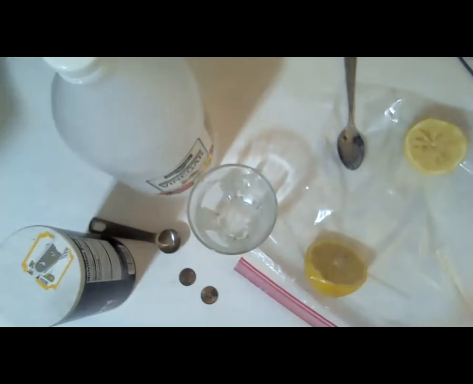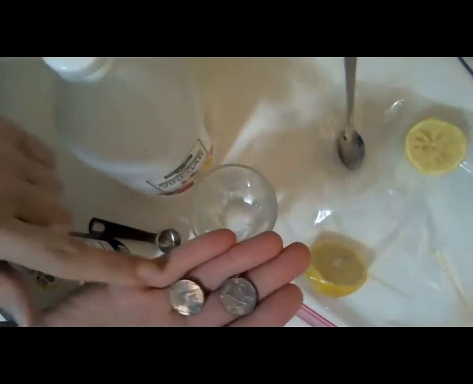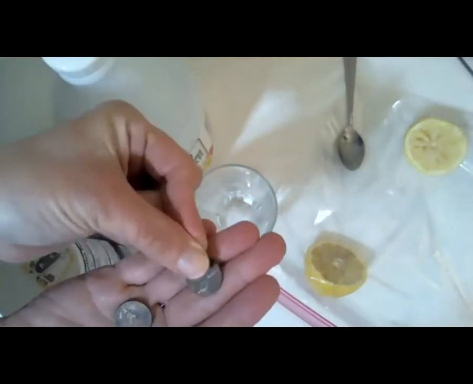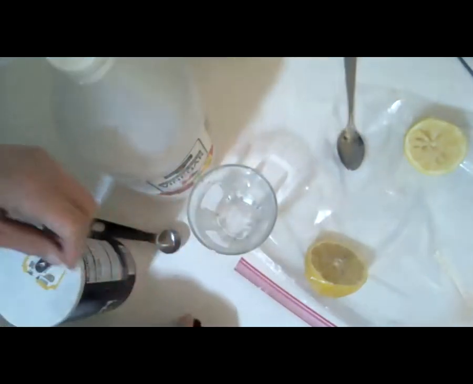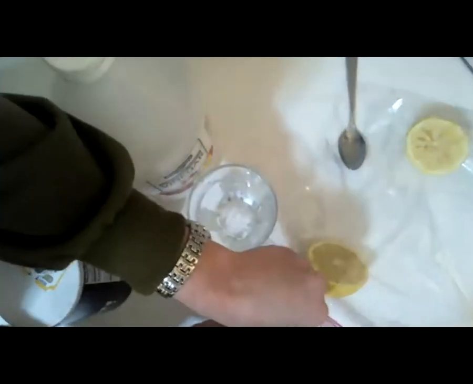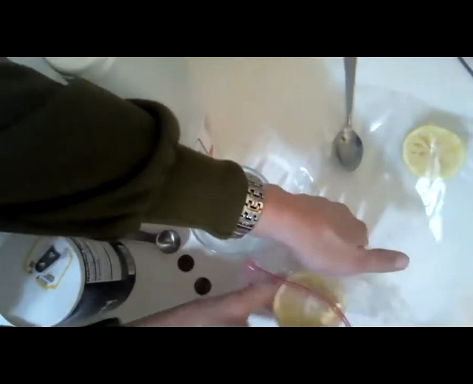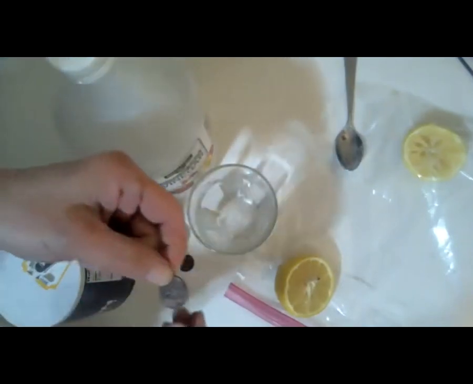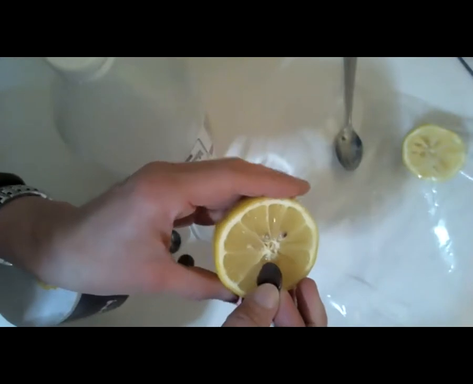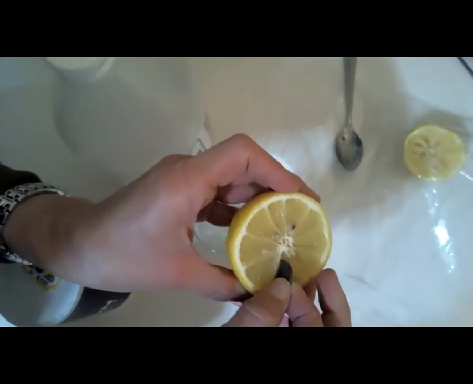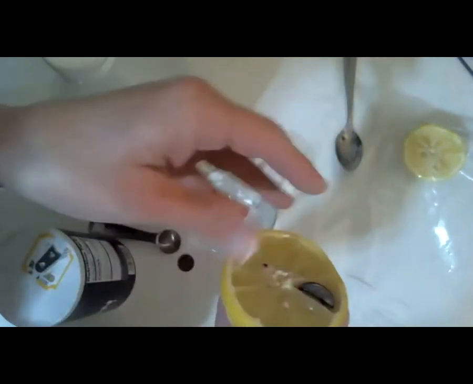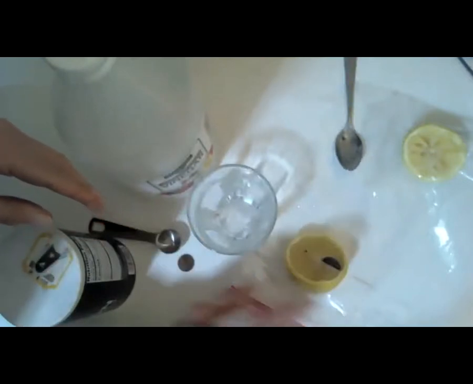For science today, we're going to be cleaning these really old pennies. Do you see how dirty they look? I can almost not even see the pictures on them. They're so dirty. Well, we're going to be using two different things to clean the pennies. We're going to be using a lemon, but you could also use a lime. So let's just take one of the pennies and let's just stick it right into the lemon. I'm going to just stick it halfway so we can see the difference between the part that's clean and not clean. And then I'm going to use some vinegar.